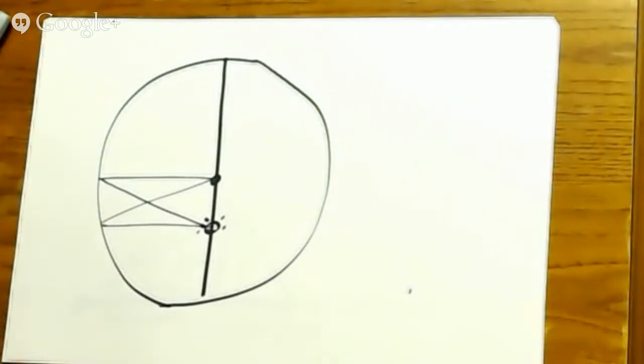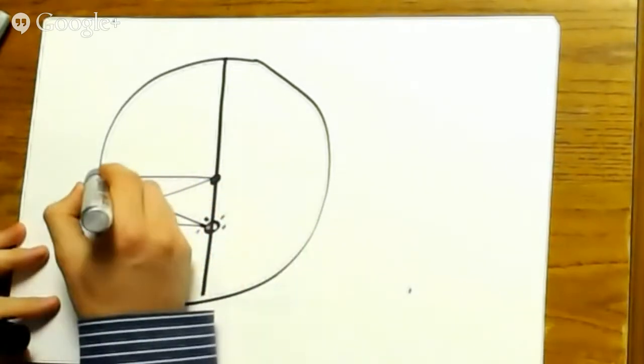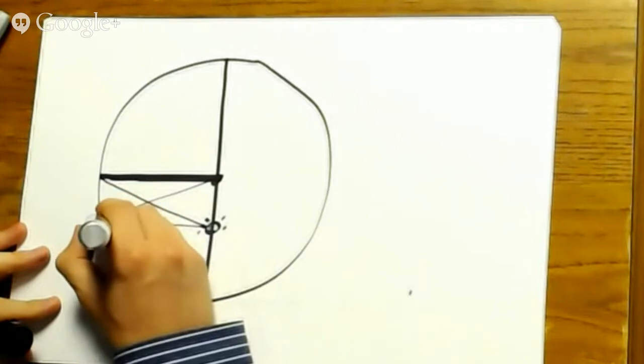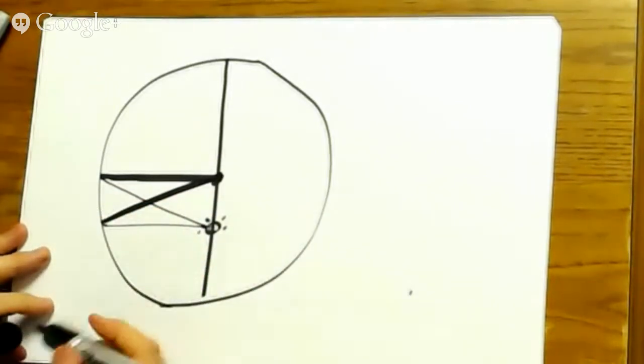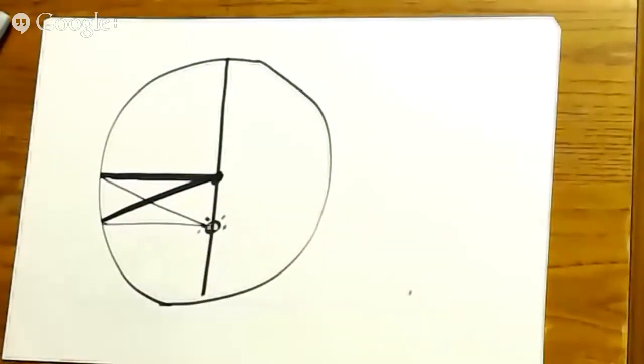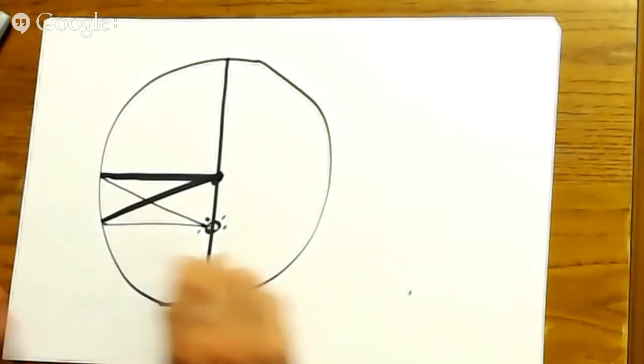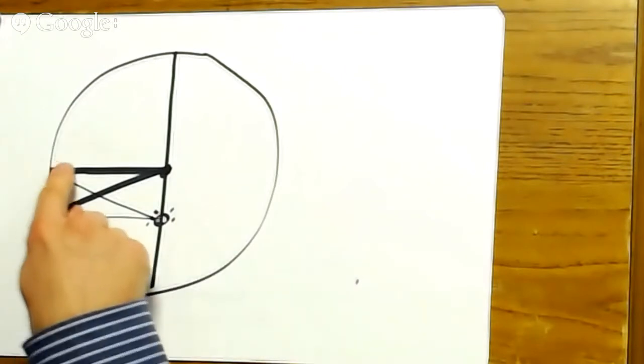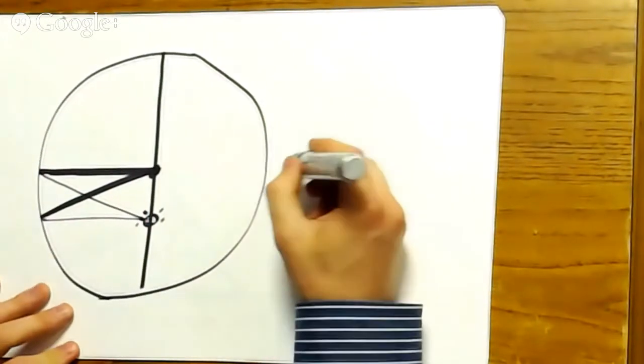What I'm going to do is make the radius the thicker black line. This is 100,000 for Kepler. We can figure out the size of the other parts of these triangles. Now, as far as this greatest optical equation goes, let me pull out this one triangle here.